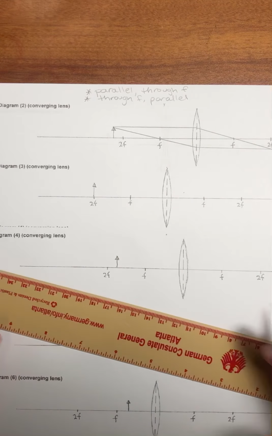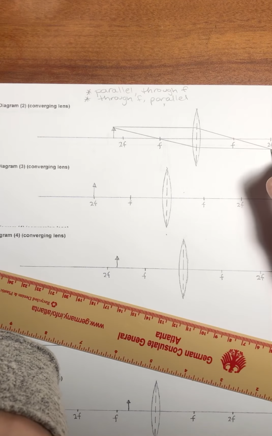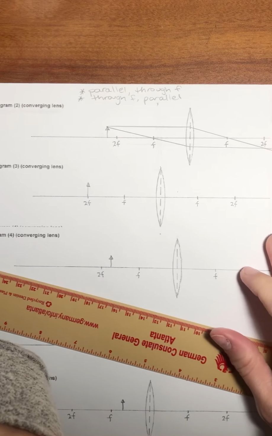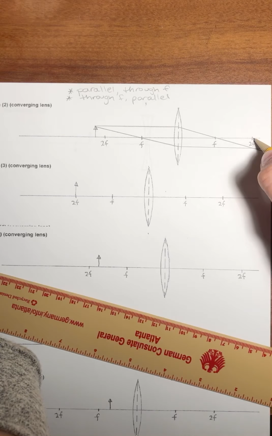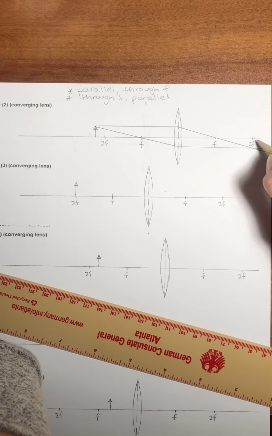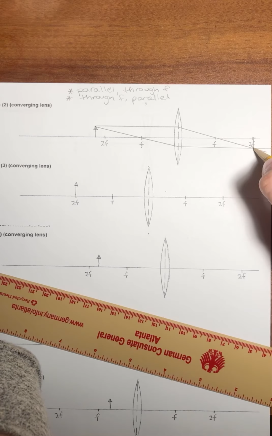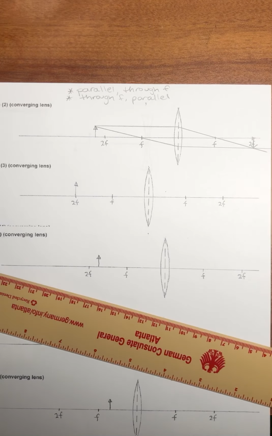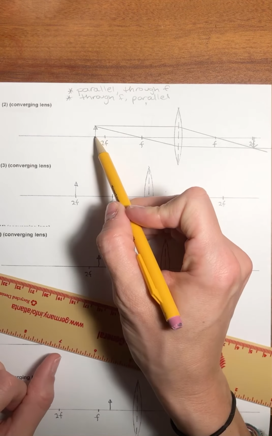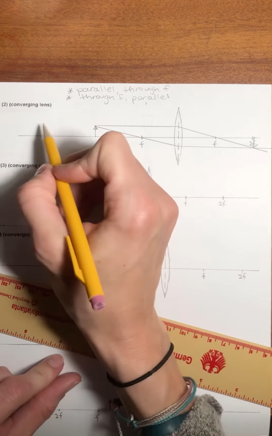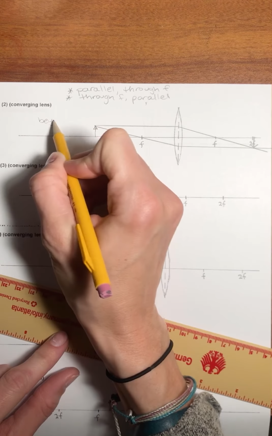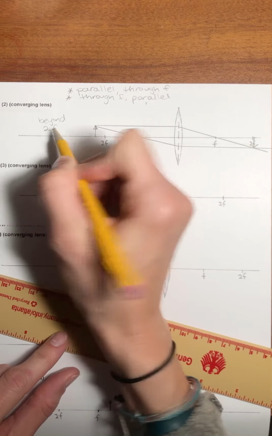Okay, so you can see that the lines intersect. Whoops, can you see that? There you go. The lines intersect right there. So I'm going to draw an arrow starting from the principal axis all the way down to where the lines intersect. So you can see that this object first began beyond 2F.